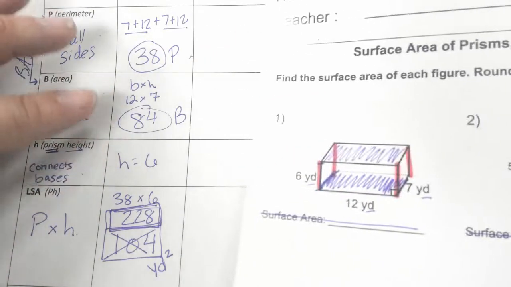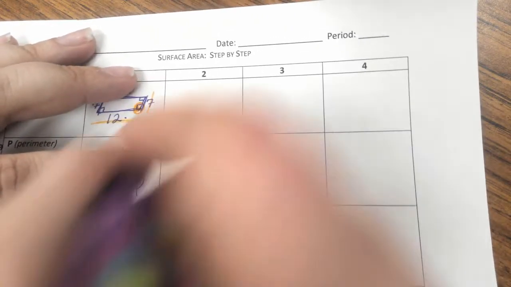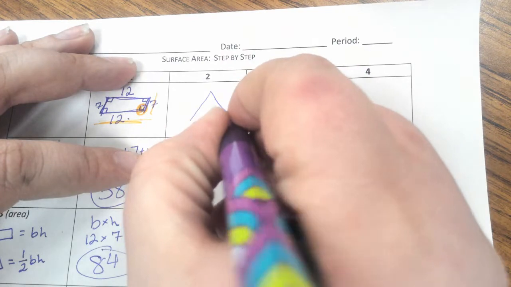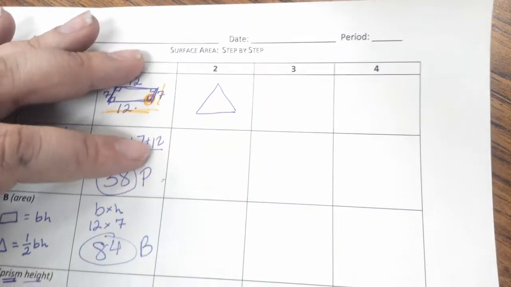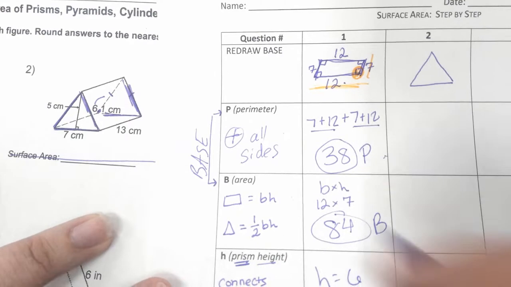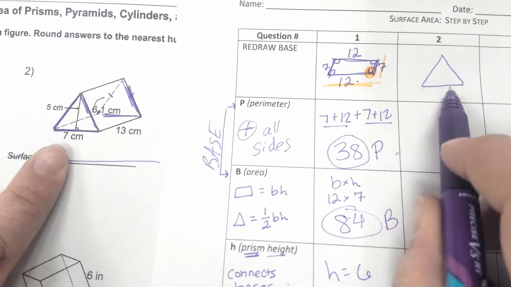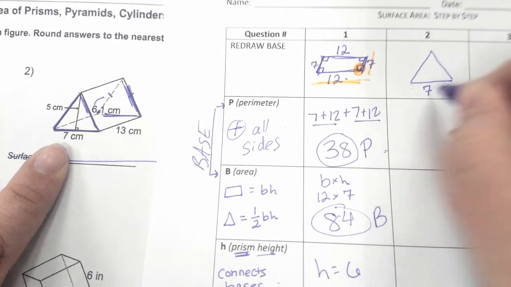So let's redraw that triangular base. The triangle has to be the base. This is a pretty standard, normal-looking triangle. Now I want to label it correctly, so I'm going to look at both of these papers at the same time. The bottom horizontal side is labeled with a 7.